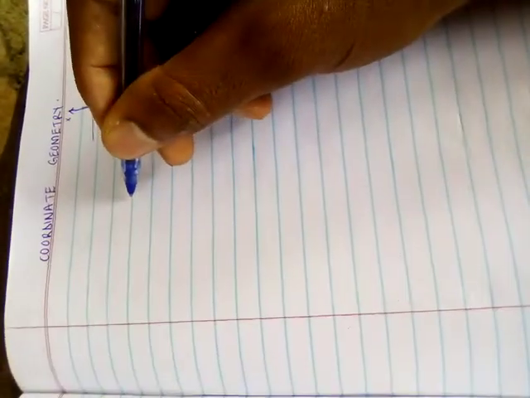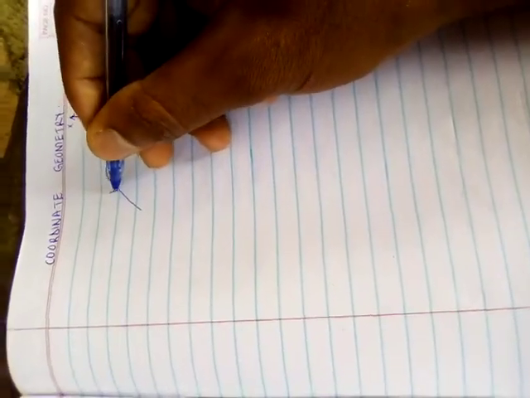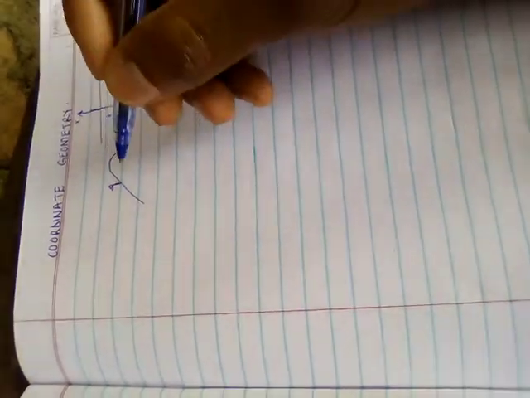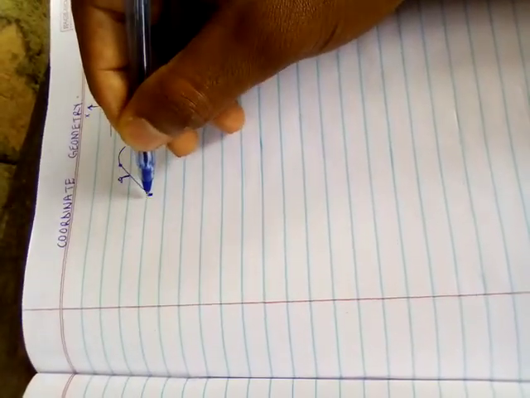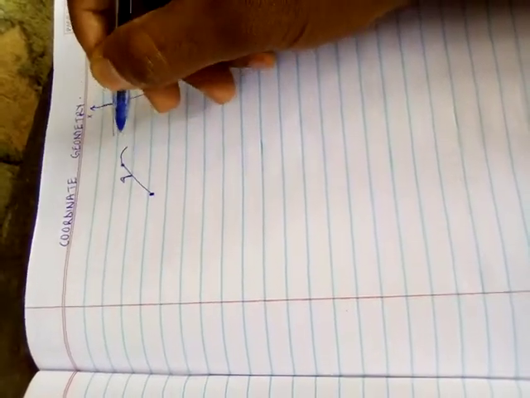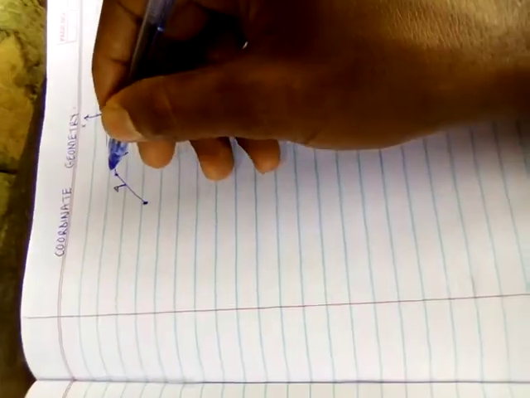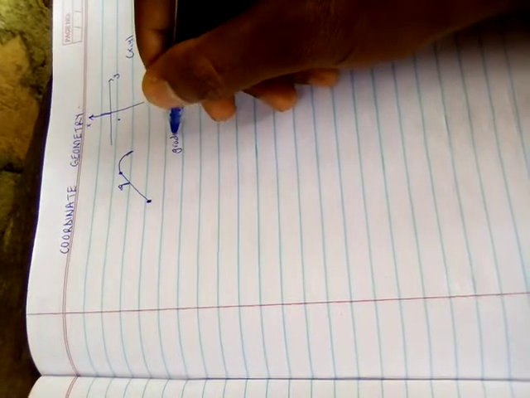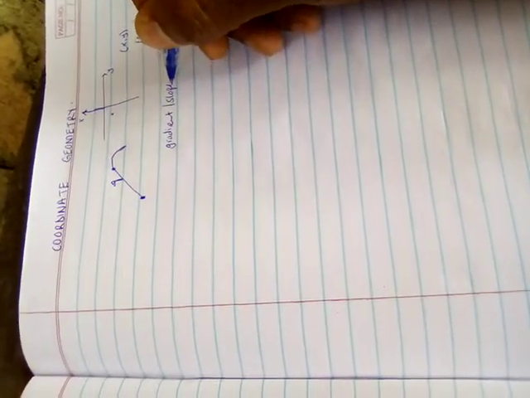If someone is located on a hill in 2D, maybe someone is standing here, how can I calculate the gradient at this person? To calculate the gradient, I need at least 2 coordinates, one coordinate down and one coordinate up on the hill, for me to tell the gradient of the hill. The gradient is simply the slope, the slope or the steepness of the hill.